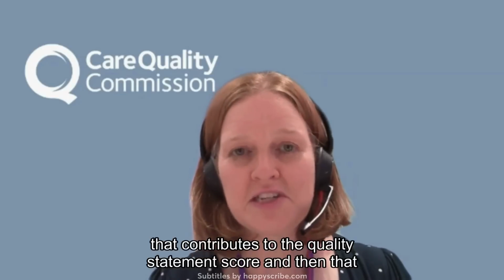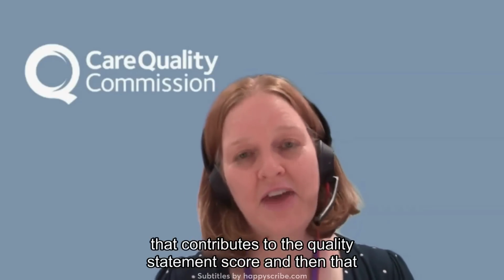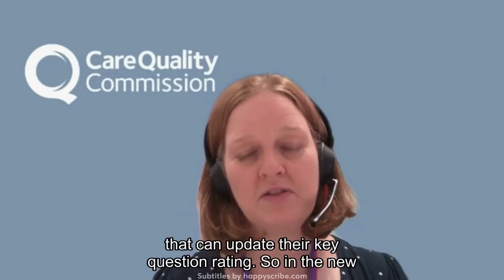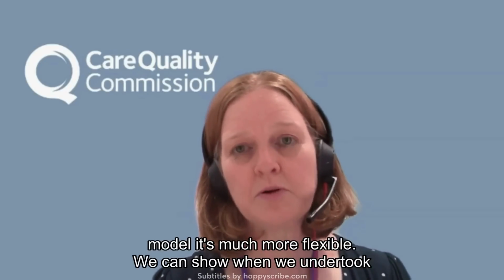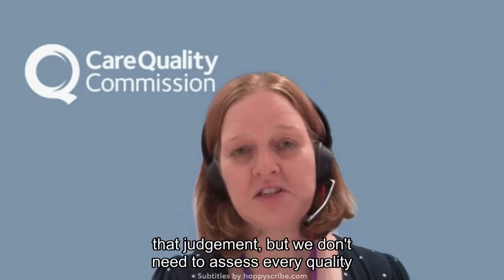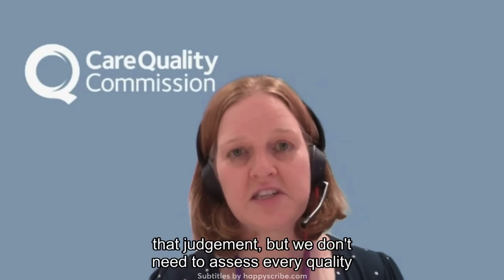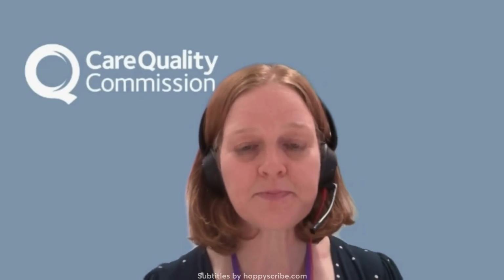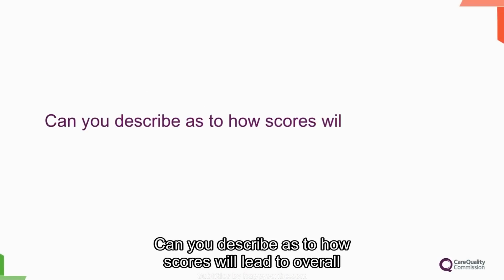That contributes to the quality statement score, and then that can update the key question rating. So in the new model, it's much more flexible. We can show when we undertook that judgment, but we don't need to assess every quality statement within every key question each time.